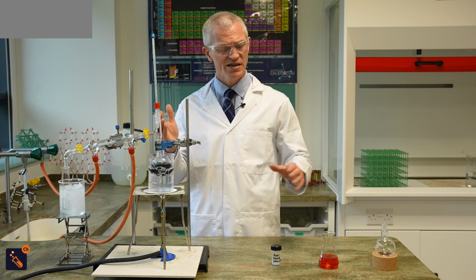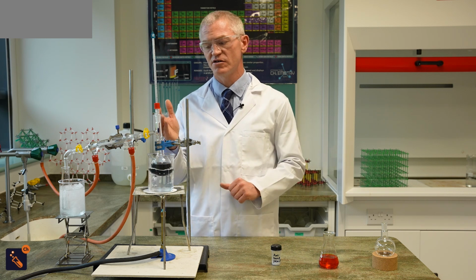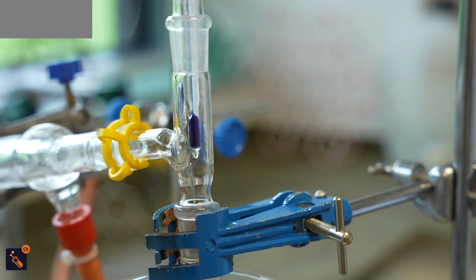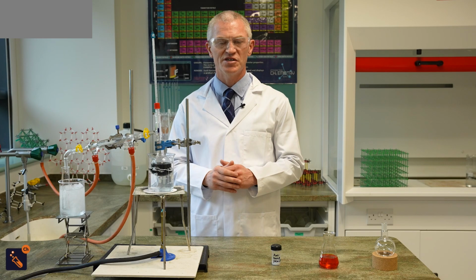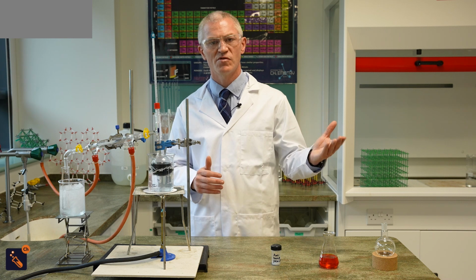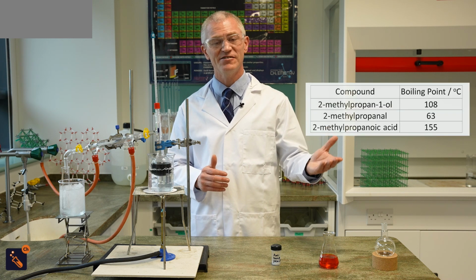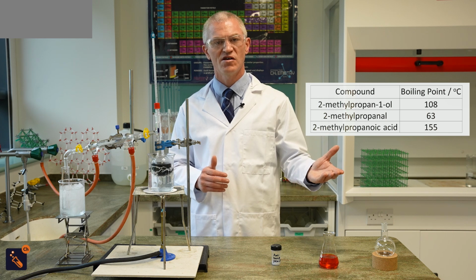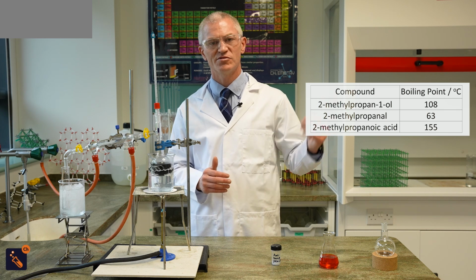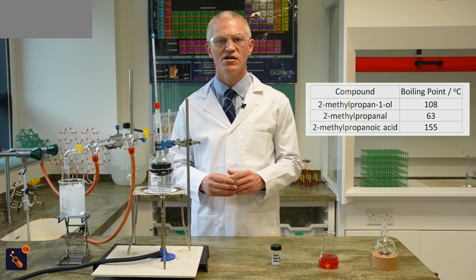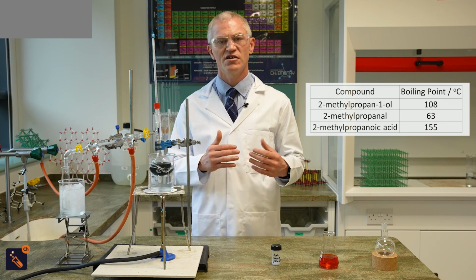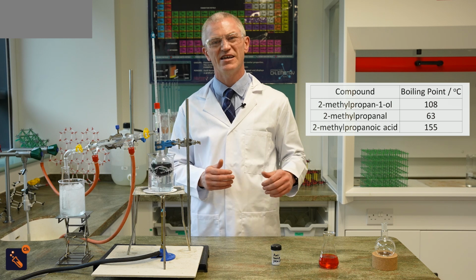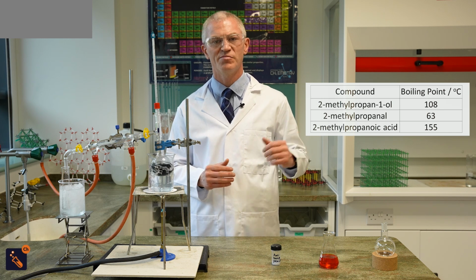So what we've got here is our dichromate, our alcohol in there, and we're boiling it, and it is evaporating up the tube. Now, here's the important thing. I'm going to show you some boiling points, and as you can see, the aldehyde has a boiling point of 63 degrees Celsius, whereas the alcohol and the carboxylic acid, which are the other two reactants and products that can occur in this, are higher, 108 and above.